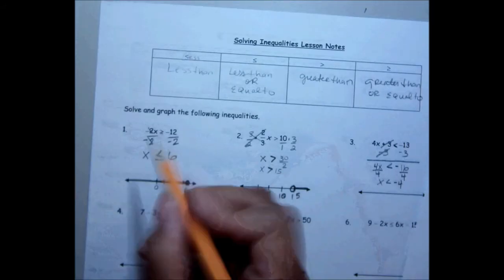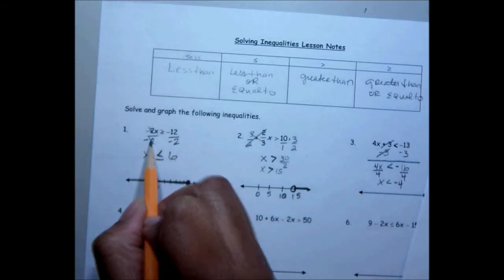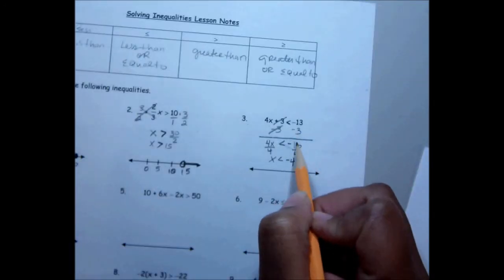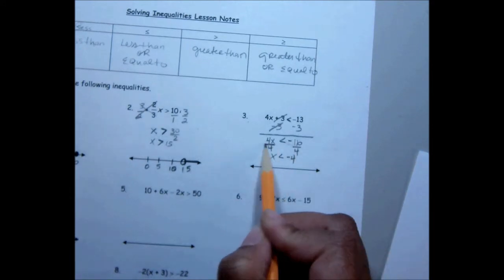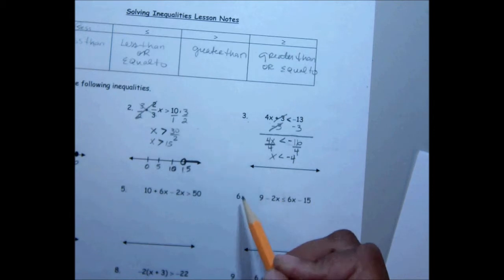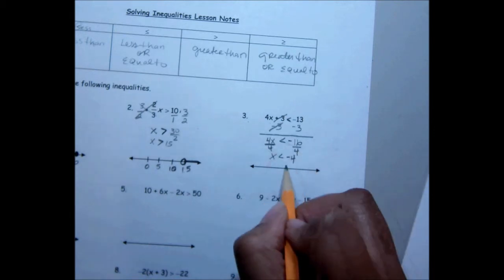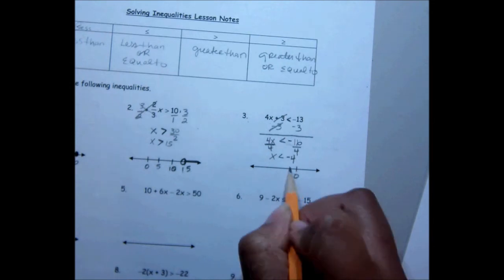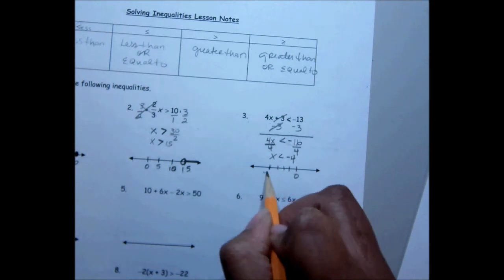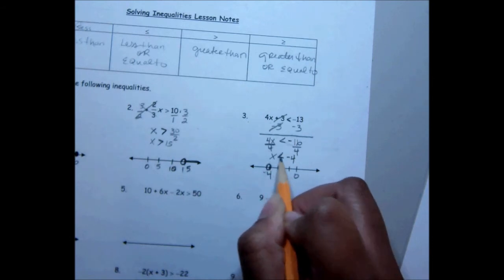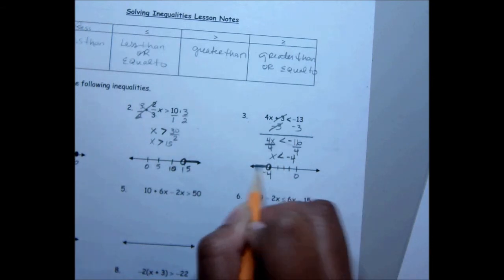Remember, when you are dividing by a negative, the inequality symbol flips. But if it has a negative on the other side, that does not require flipping. You do not flip for that. You only flip when you're dividing or multiplying by a negative. And I did not. It's a positive number here. So -4 would be 1, 2, 3, 4 here. I need an open circle, and it's pointing to the left, so I'm going to shade to the left.